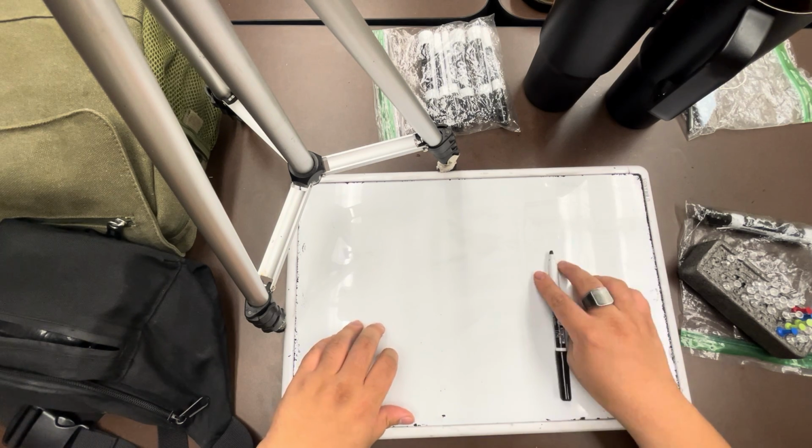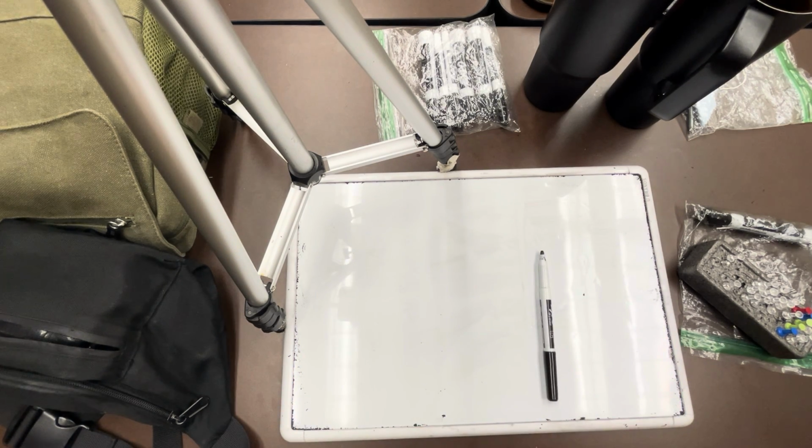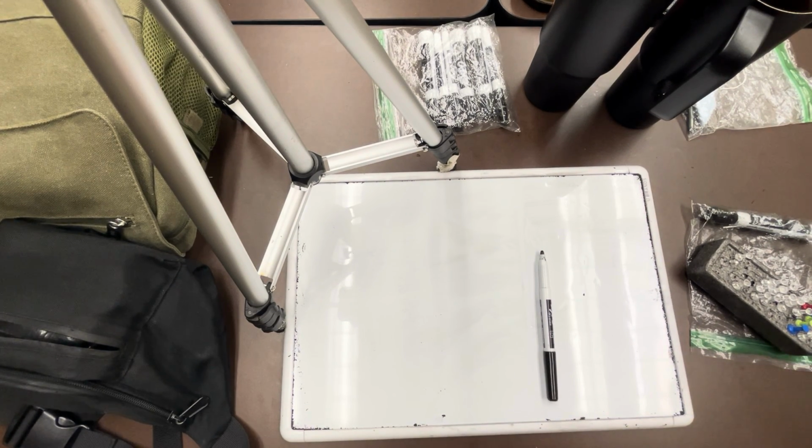I thought we were finished with exercise 10. I believe we finished exercise 10, which means we can go on to exercise 11. Have I finished exercise 10? I'm going to check. Yeah, I believe I finished exercise 10. All right, well, on to exercise 11 then.